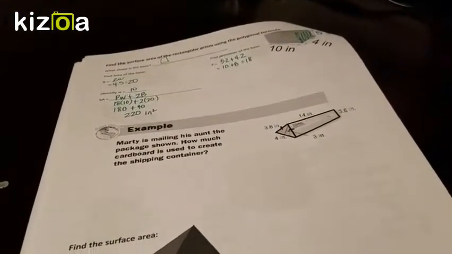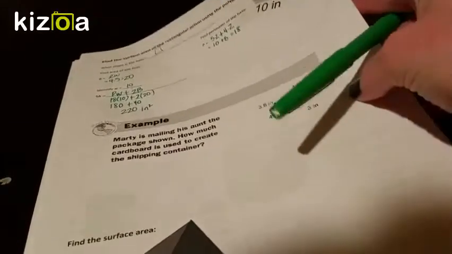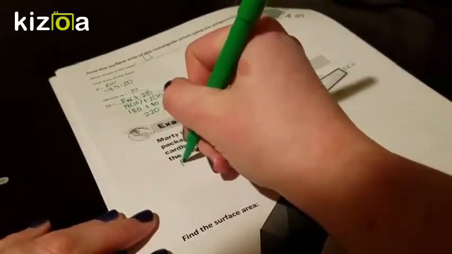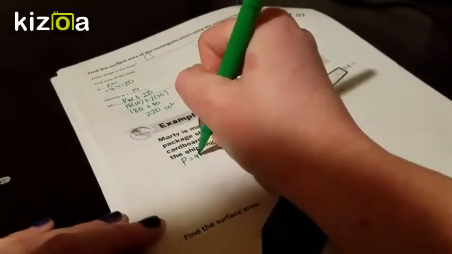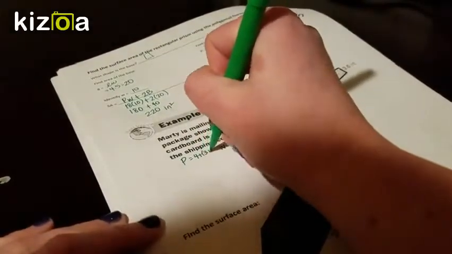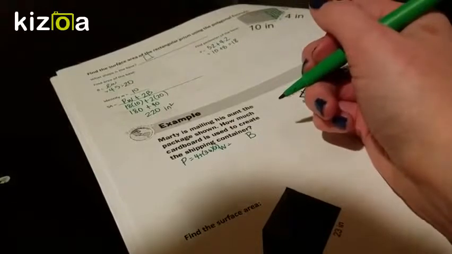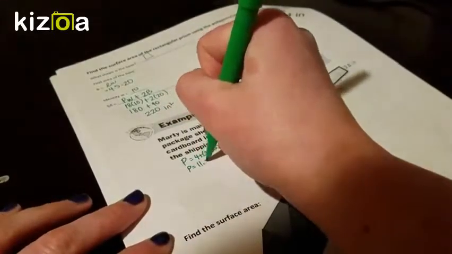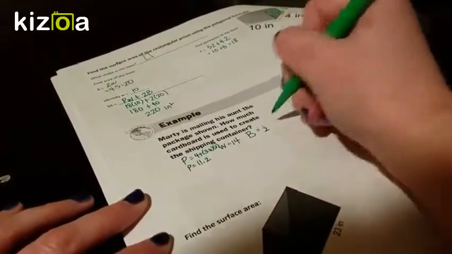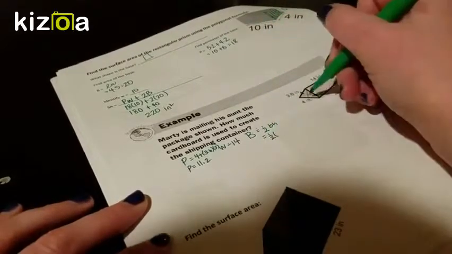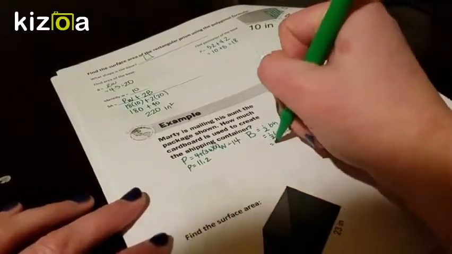Alright, in the next example, Marty is mailing his aunt the package shown. How much cardboard is used to create the shipping container? So for this one, we're again finding surface area. We need P, we need W, and we need B. Perimeter is going around, so I have 4 plus 3.6 times 2. So 3.6 times 2 would give me 7.2 plus 4 is 11.2. My W is 14 inches, and B is 1/2 times base times height. Look at my triangle, my base is 4, and my height is 3. That's going to be 6.